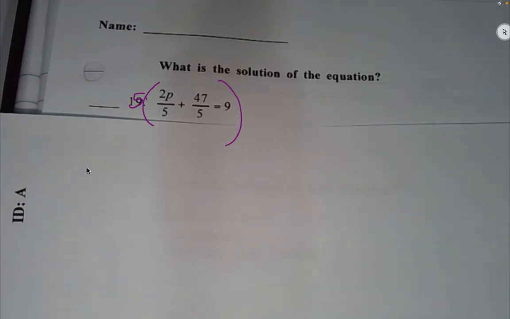Okay? So what happens with this one? Don't the 5's cancel out? And so I'd be left with 2p. Does everybody understand why on that? Because if you multiplied, what's 5 times 2? And what's 10 divided by 5? 2. Okay? So what happens is the 5's cancel out.